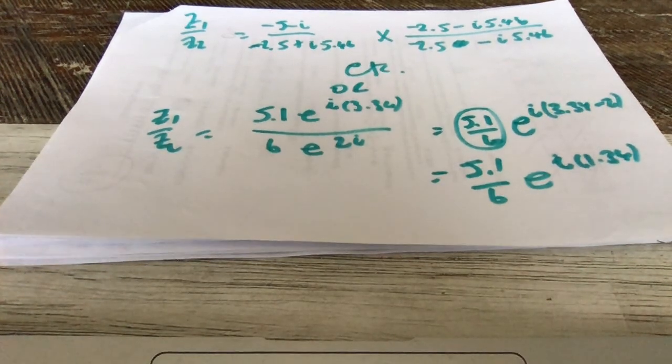So as you can see, dividing complex numbers is really trivial once you have the polar form. You divide the moduli and you subtract the arguments. So that's a very, very important one.